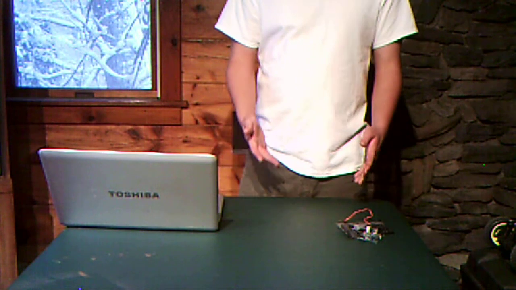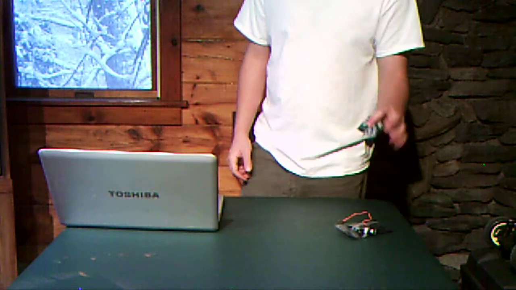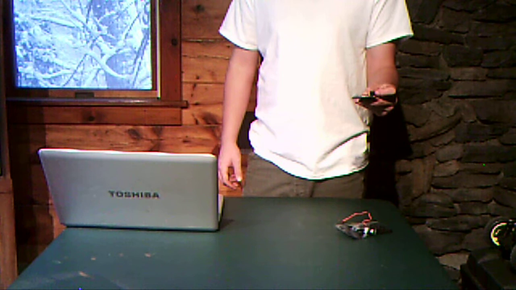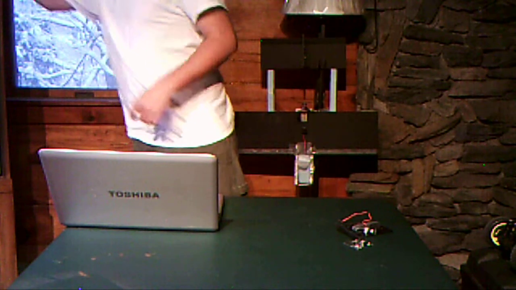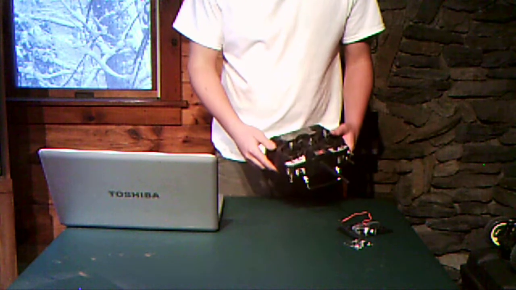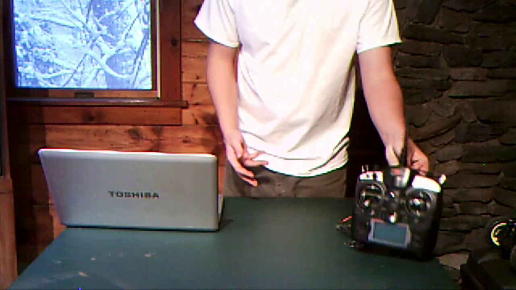So I will get a build video on that and a tutorial on how to go into acro mode and stabilization mode. I'm pretty sure you can just do that from your remote, which I'm using the FlySky FS TH9X, which is equal to the Turnigy 9X, which is nice.